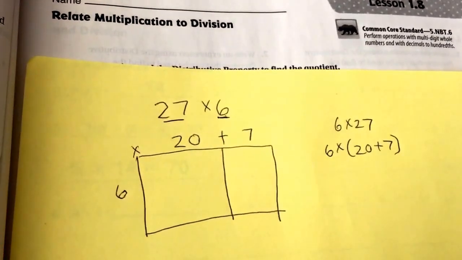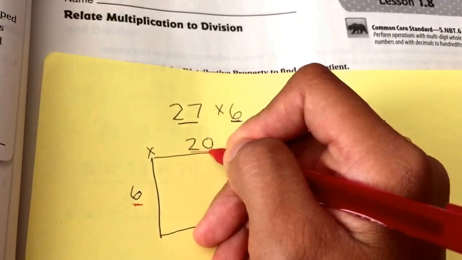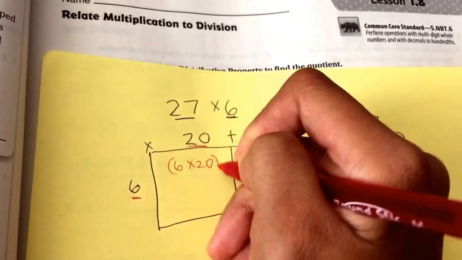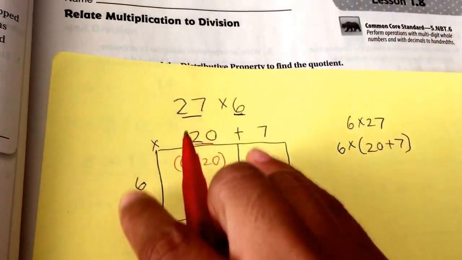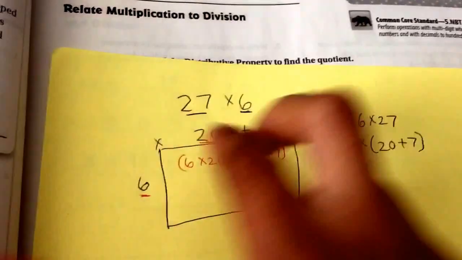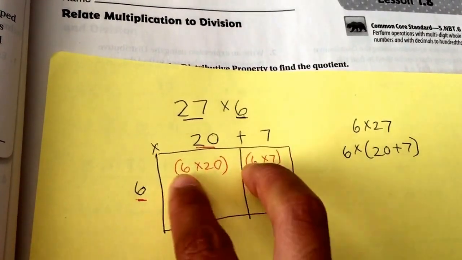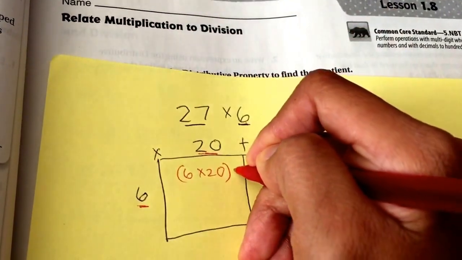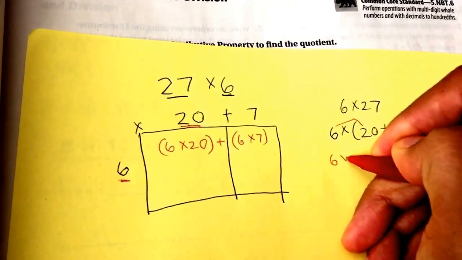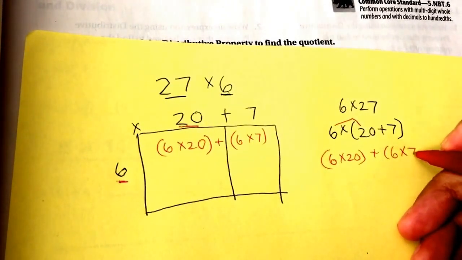Now the next step is we're going to multiply the 6 by each of the parts. 6 times 20, and that'll give us that portion right here. And then 6 times 7. So keep in mind we're multiplying 6 times 27, so we did 6 times 20 and 6 times 7. And the thing that goes in between these two will be a plus sign. So the next step is to take 6 times 20 and add it to 6 times 7.